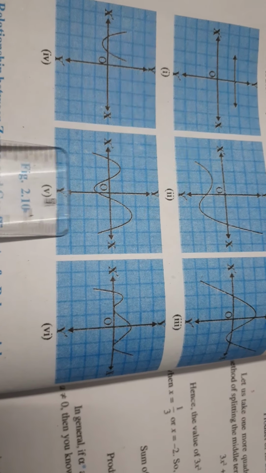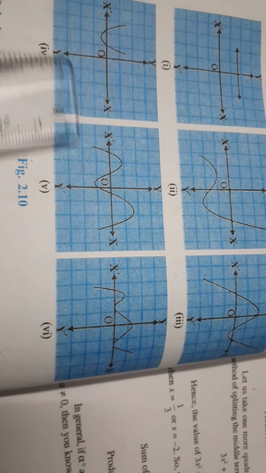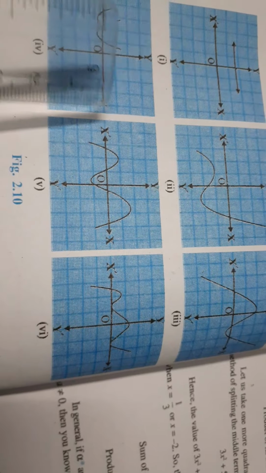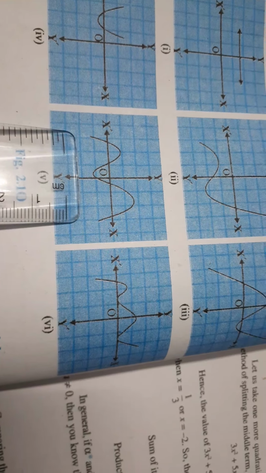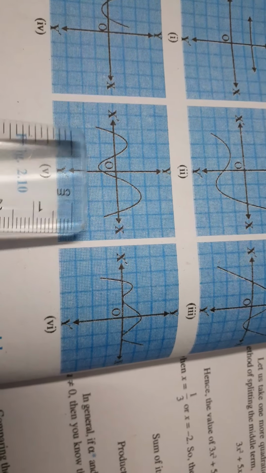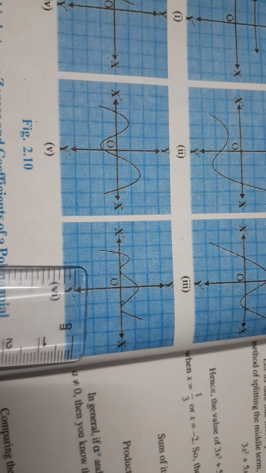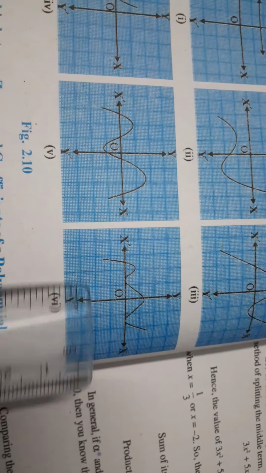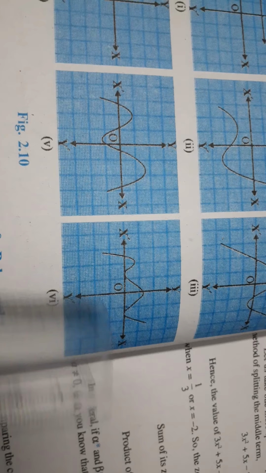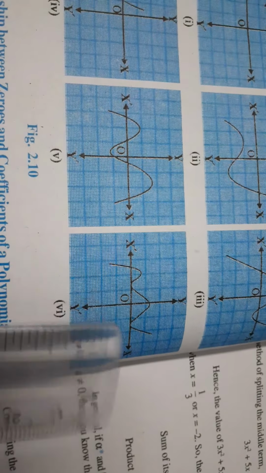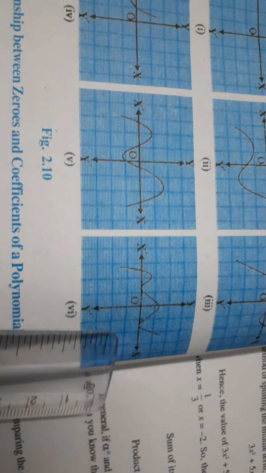In this diagram, the graph intersects the x-axis at how many points? 1, 2, 3, 4. 4 points. So here in this graph, the number of zeros is 4. See this one? Here the graph intersects the x-axis in 1, 2, 3 points. Yes. So here the number of zeros is 3 only.